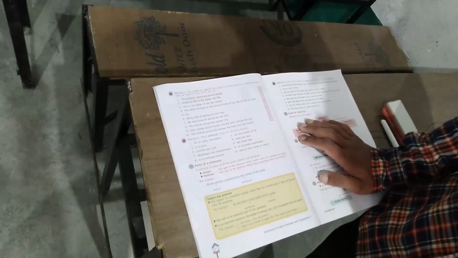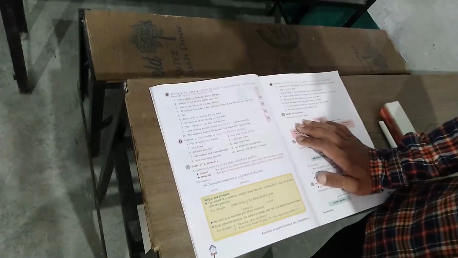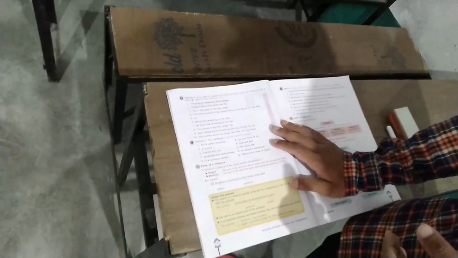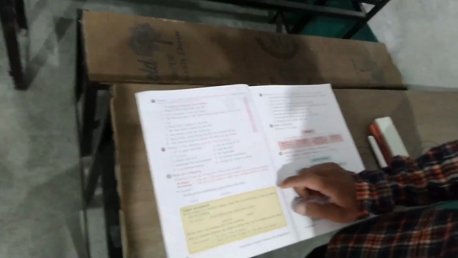Now question number 7. We were tired of waiting for the train. We, this is the subject, and were, this is the verb. Again the same question has been written here, but this arranging order is correct, and we can find here a verb also. So this is a sentence, and that's why we have to give here a tick.